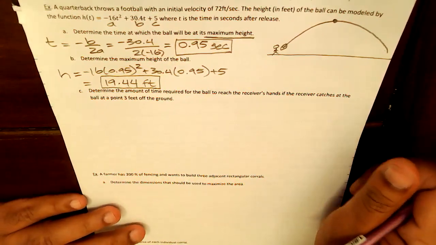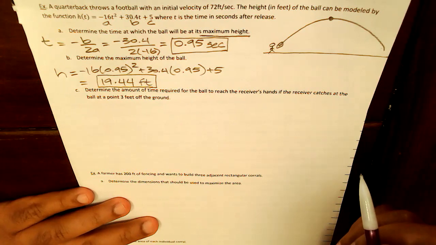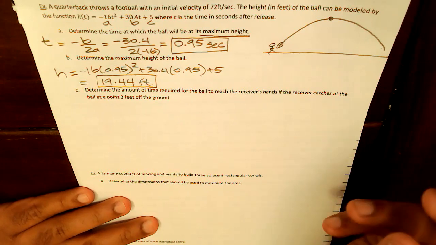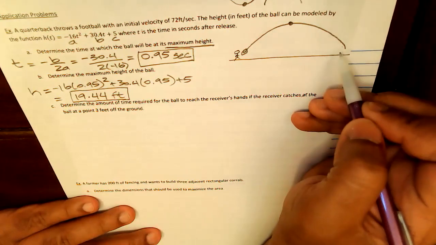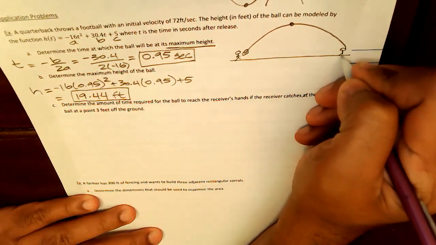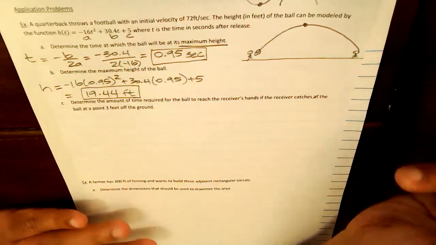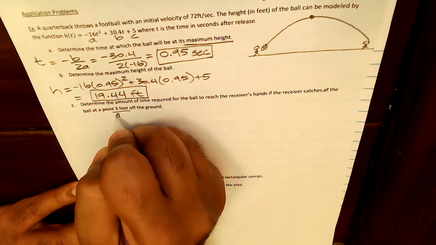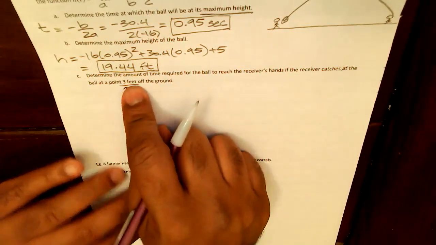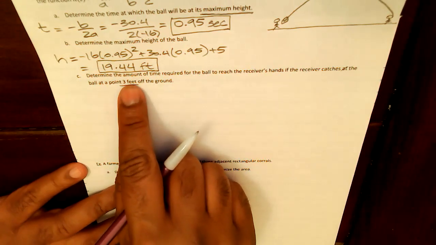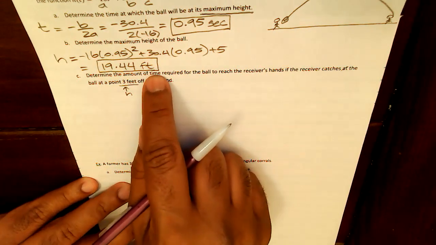Part C says, determine the amount of time required for the ball to reach the receiver's hands if the receiver catches the ball at a point 3 feet off the ground. So when the ball goes to the other end of the field, you're going to have a receiver on that end. The point when the receiver catches the ball is 3 feet off the ground. The 3 feet off the ground represents the height of the ball at that instance. So we're given that the height is 3, and we want to figure out the amount of time, so we're solving for t.